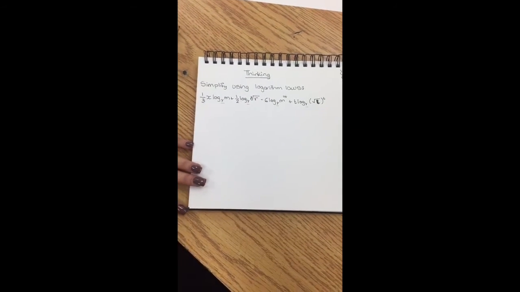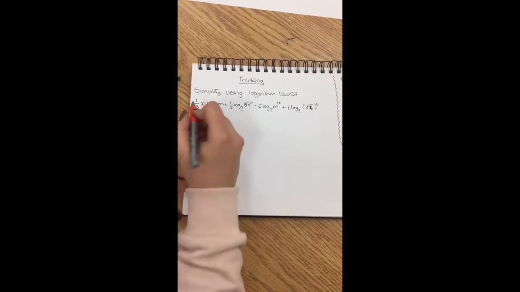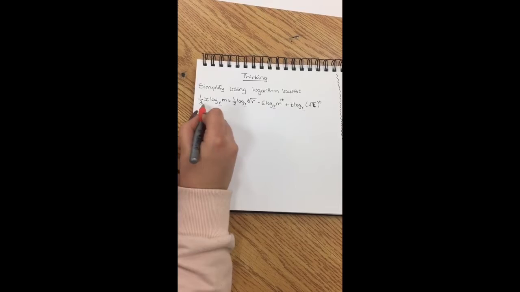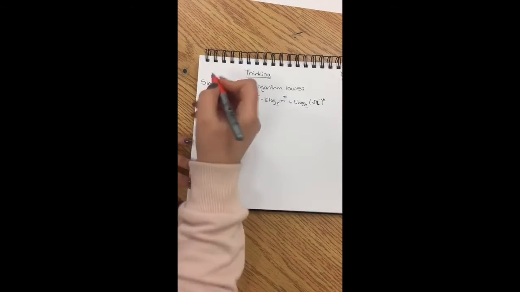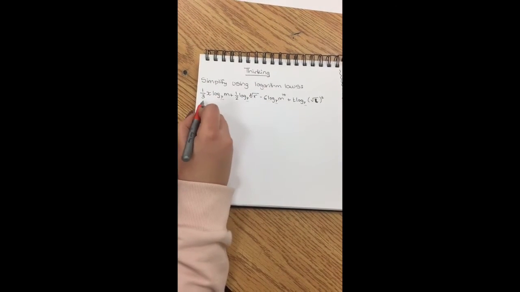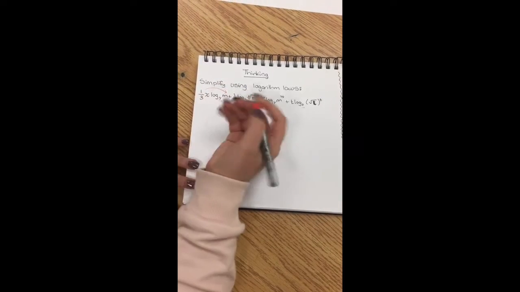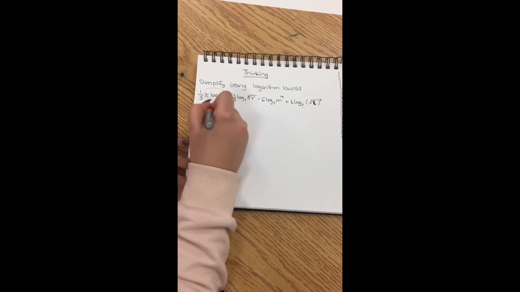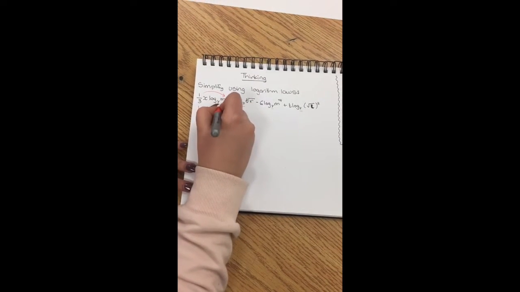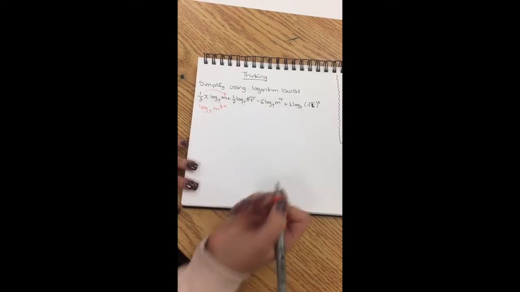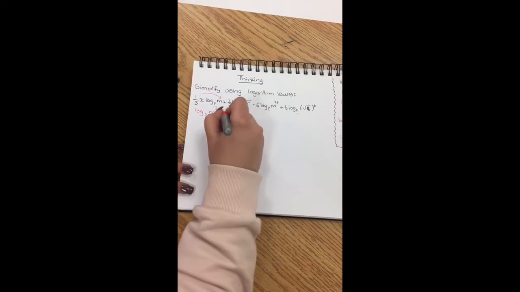and get rid of the plus and minus signs. So the first step is going to be using the power law to move the numbers in front of the log and make them our exponents. So we're going to move the 1 over 3x over, and we're going to have log base y of m to the exponent 1 over 3x, which is the same as x over 3.